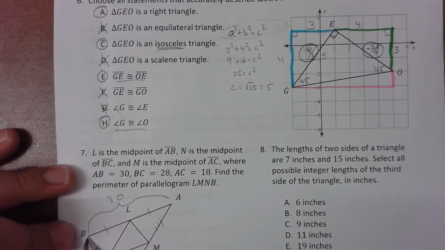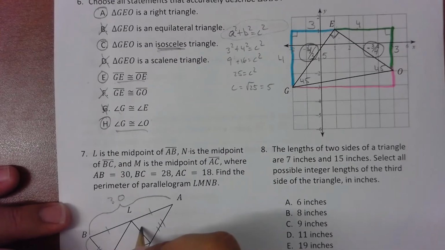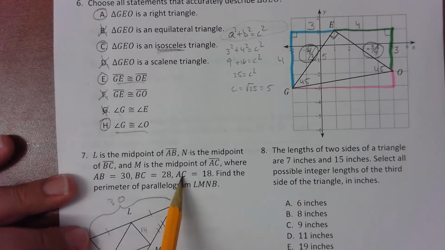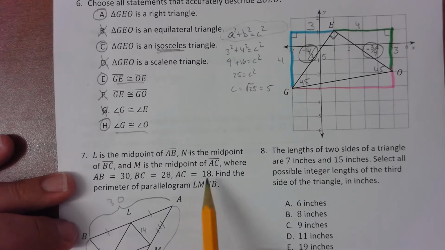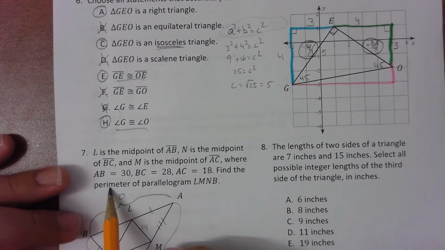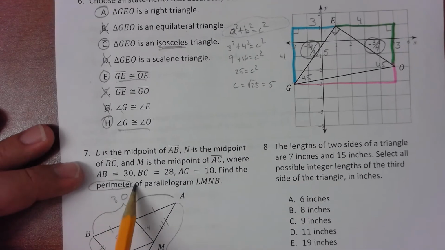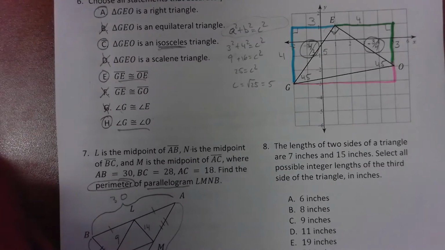BC is 28. Half of 28 is somebody? Anybody? You're right, 14. And AC is 18, which means this is 9. Find the perimeter. Add up all the sides of parallelogram LMNB.